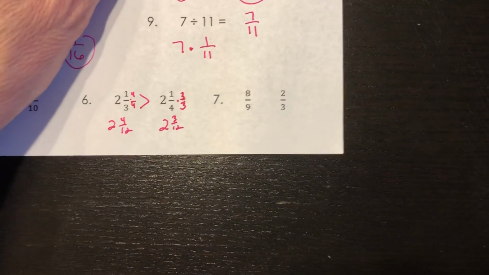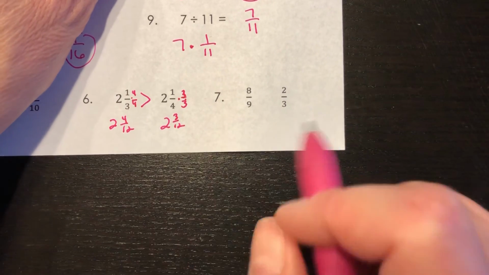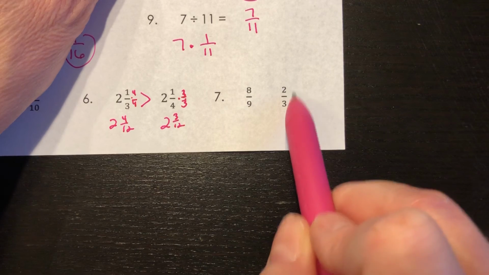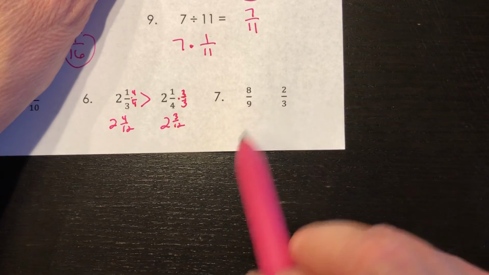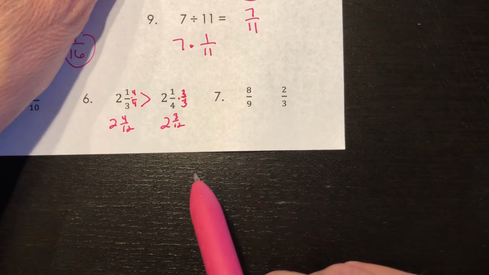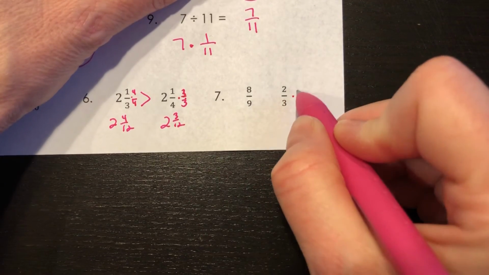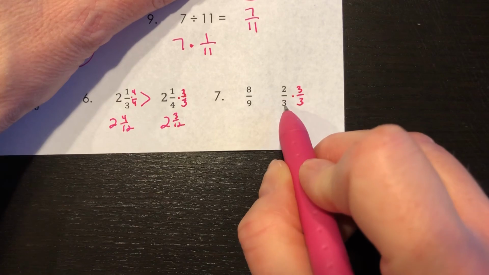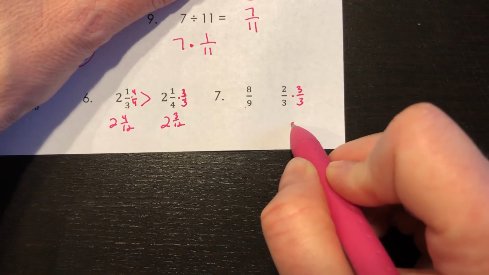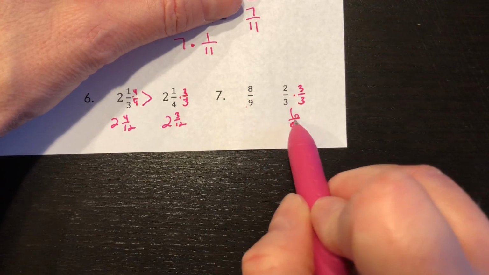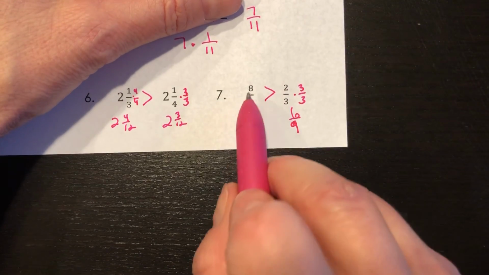All right, and number 7, 8/9 compared to 2/3. You could use the reasoning that 1/9 is a smaller piece than 1/3, because that's how far away from 1 this is, so that would be greater. Or if you're like, I don't know what you're talking about, Mrs. Trombley, then you could multiply this fraction by 3/3, because 3 times 3 will give you that 9. And 2 times 3 is 6. So 6/9 is less than 8/9, so 8/9 would be greater.